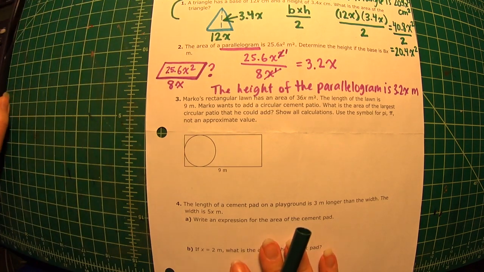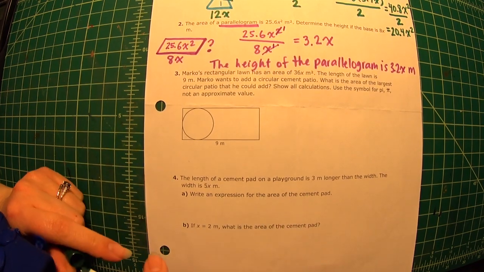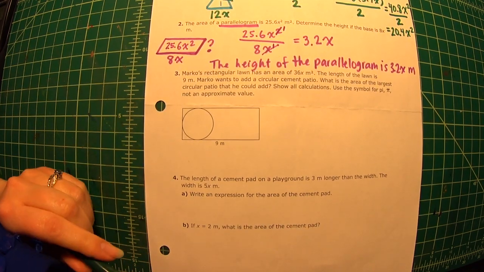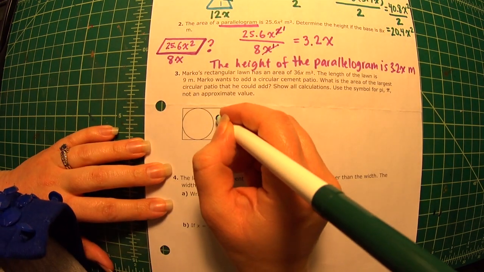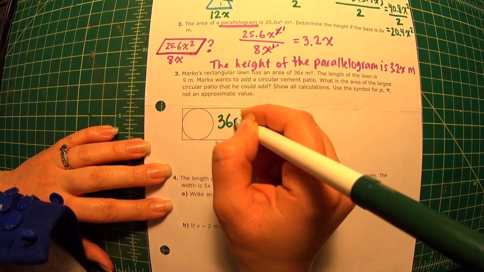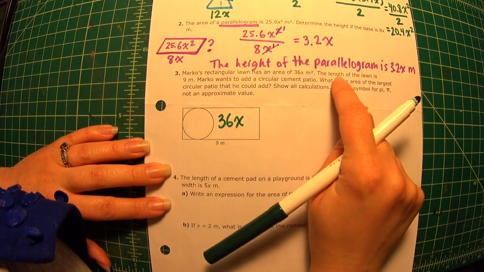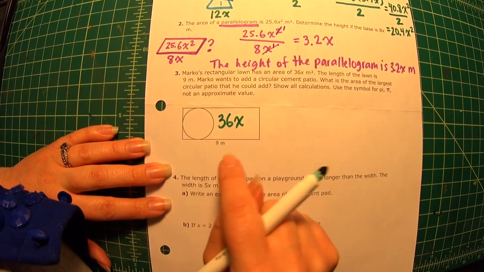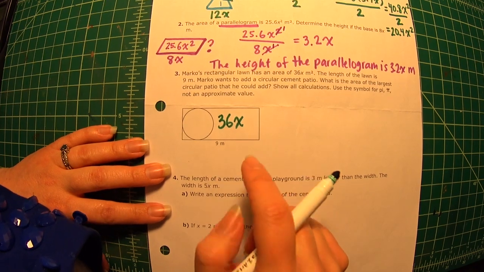So Marco's rectangular lawn has an area of 36x meters squared. Okay, so here's his rectangular lawn, and it's telling us the area is 36x meters squared. The length of the lawn is 9 meters. So they've already got that labeled down here.